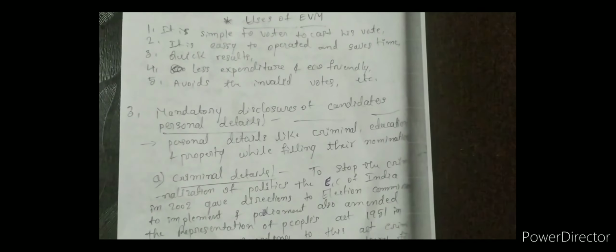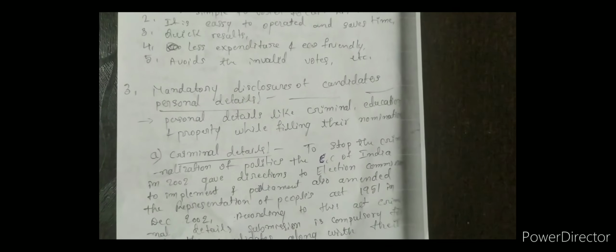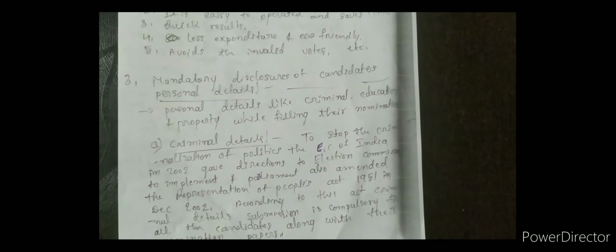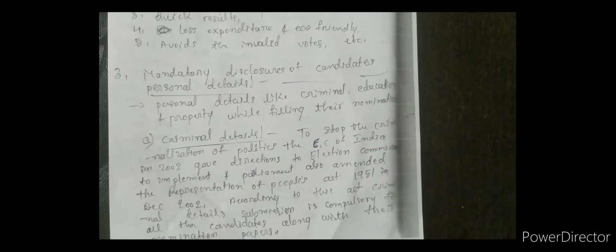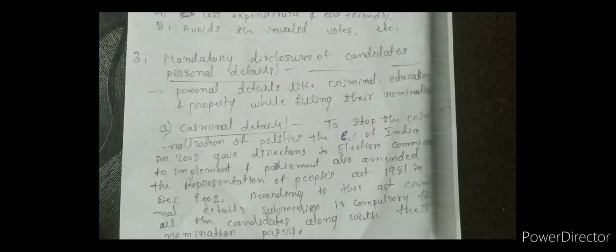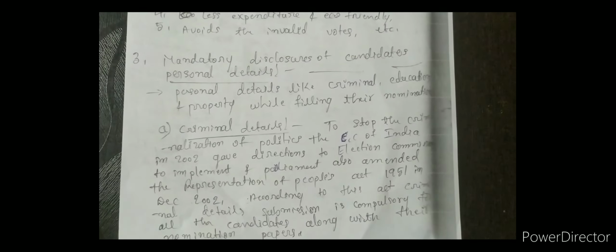Third one, mandatory disclosure of candidates' personal details. Personal details means criminal, education and property details while filling their nomination. Subheading A, criminal details.